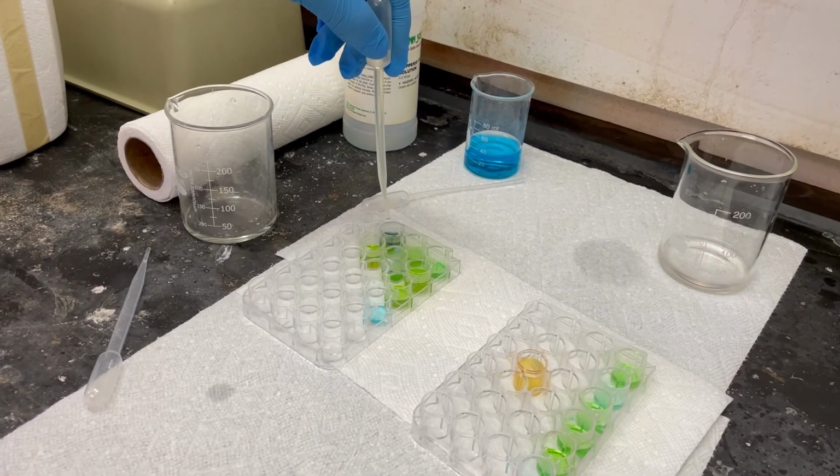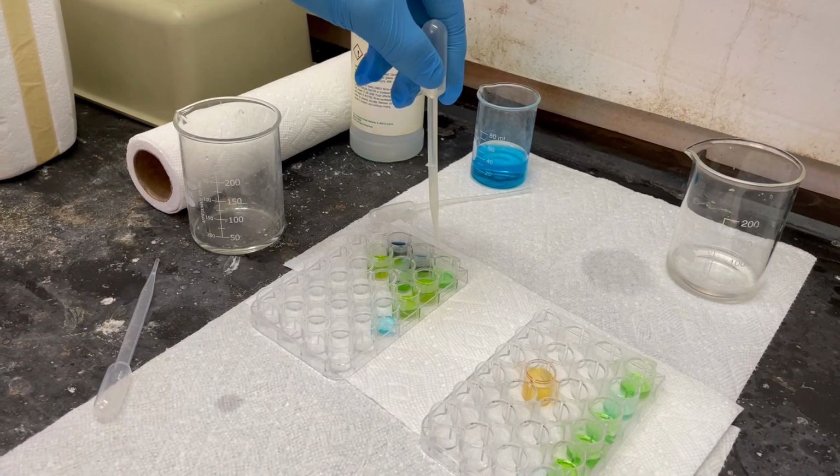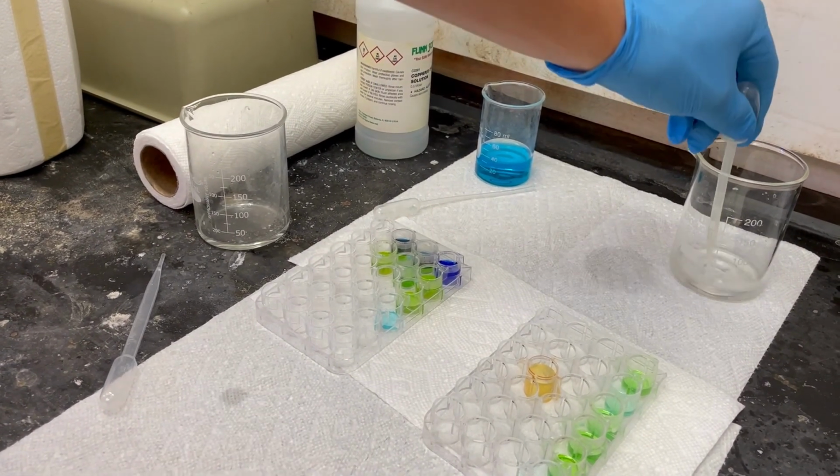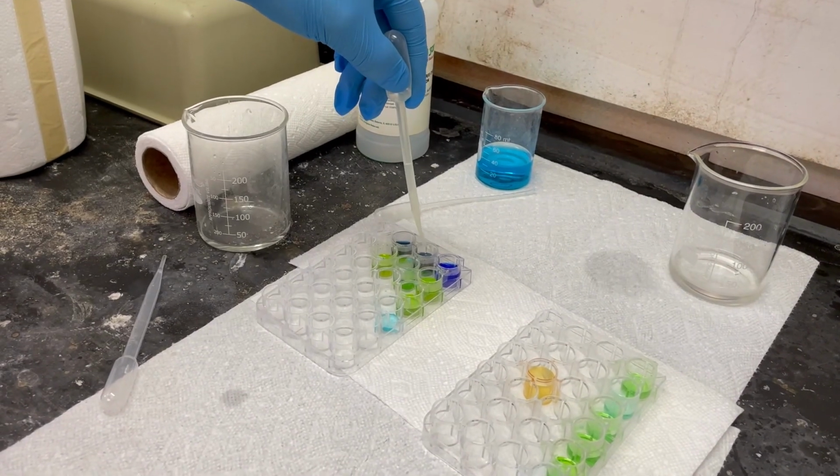By adding more ammonium hydroxide to the solution, it shifted back into the completion of the products, with a complex of water, copper, and ammonia.